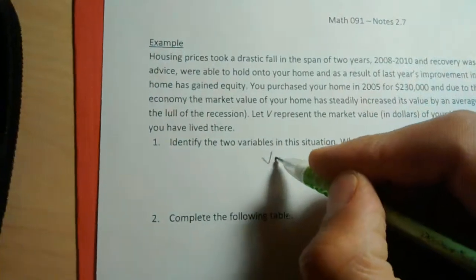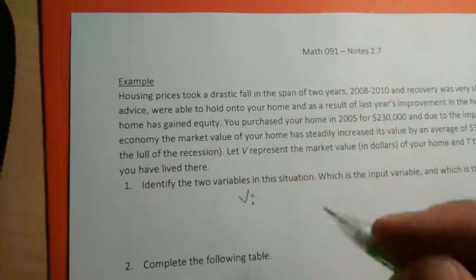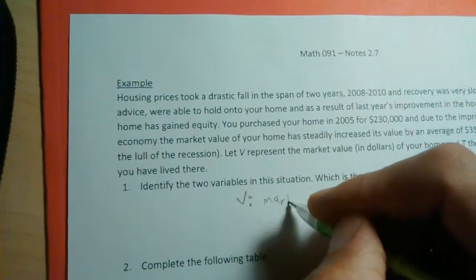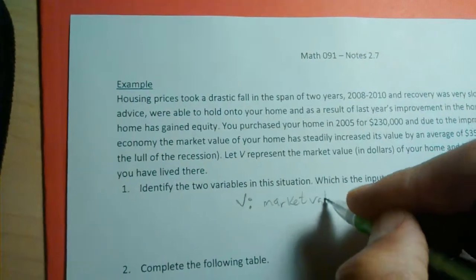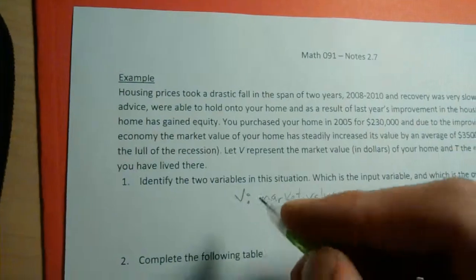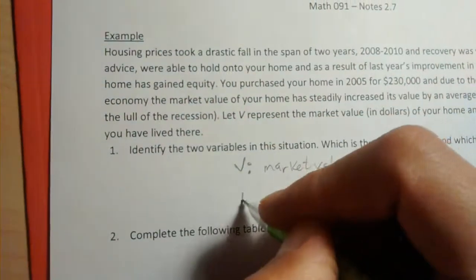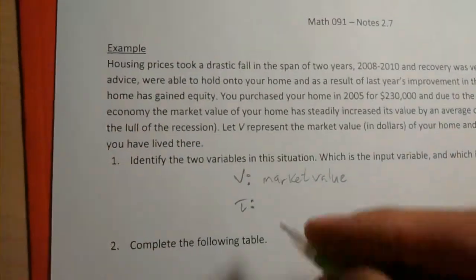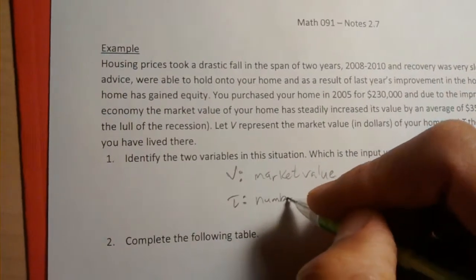So I'm going to write these down. So V, the market value of your home, and then T is the number of years you've lived there.